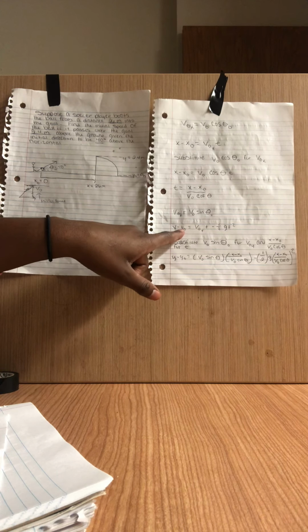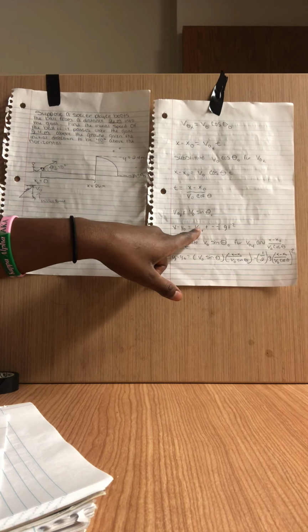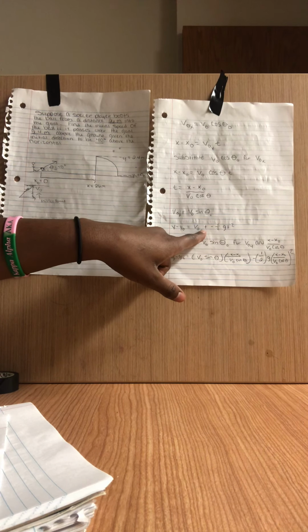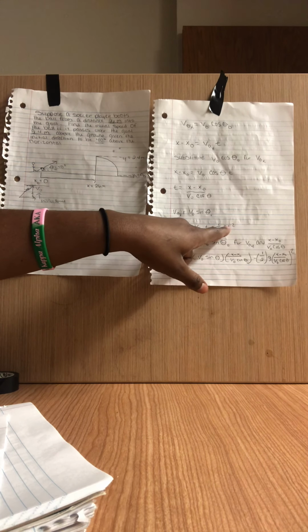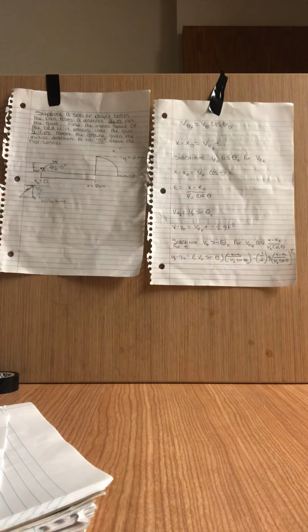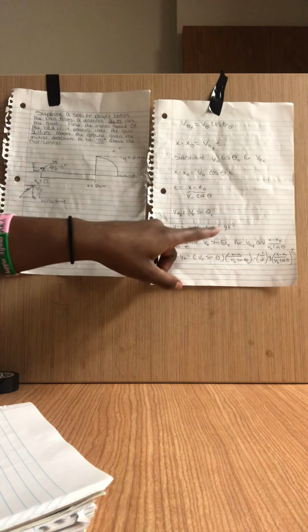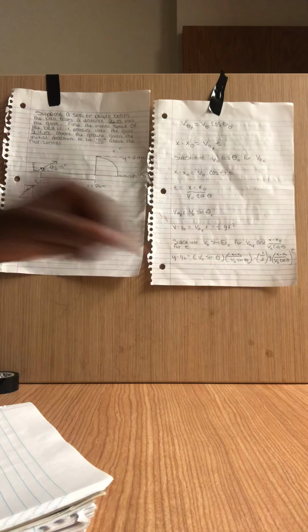Here v naught y stands for y component of velocity, and v naught stands for initial speed. Then we will write the displacement along the y direction. So then y minus y naught equals v naught y t minus 1/2 g t squared. And the square is because there is a force acting on the ball. So this is why we have the g t squared.